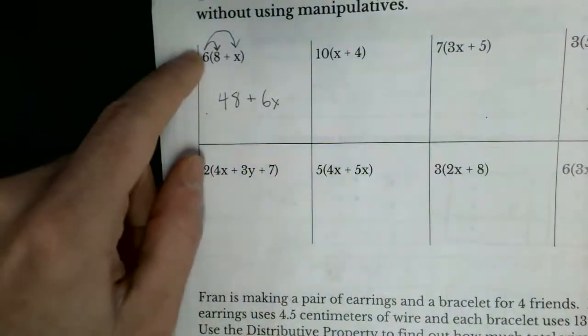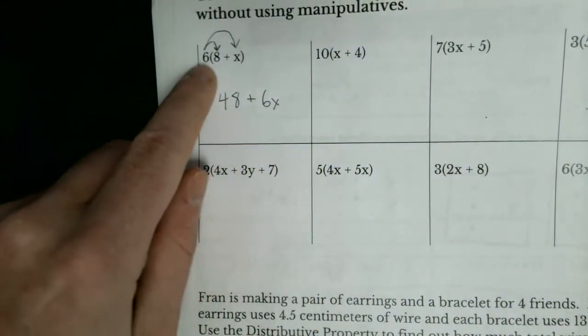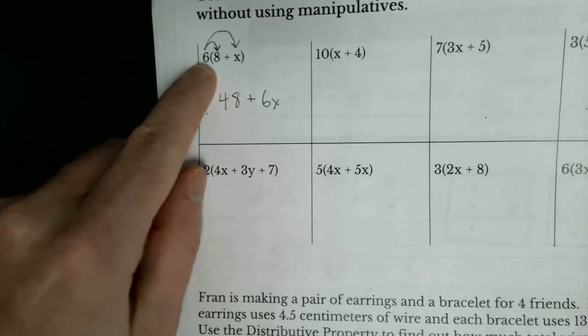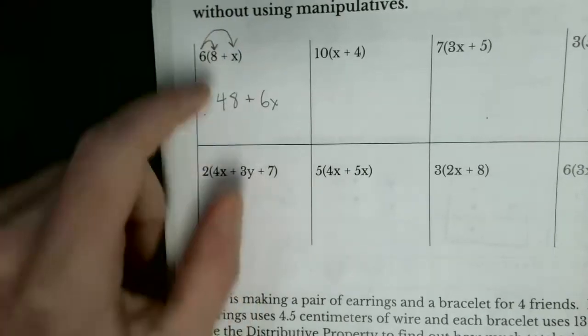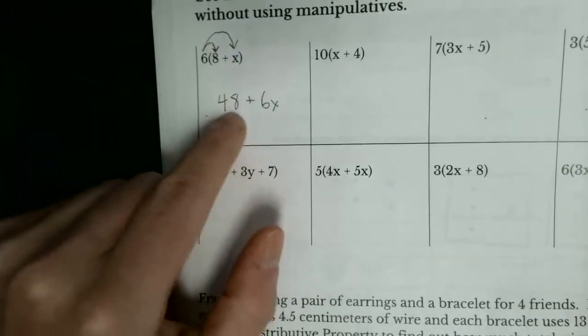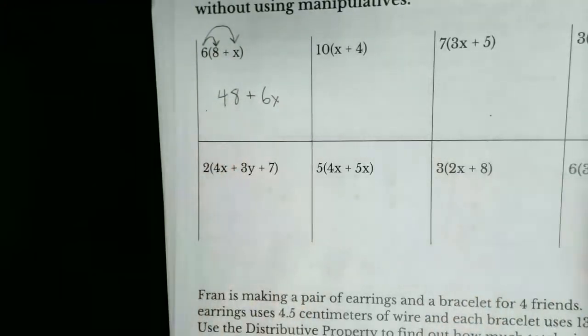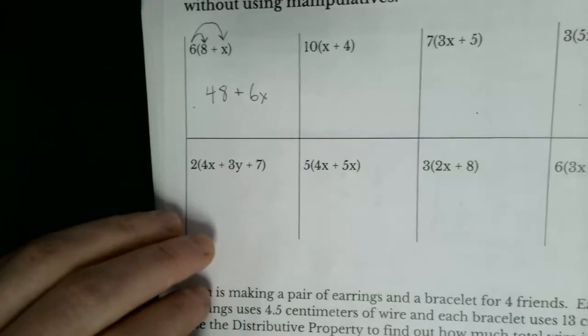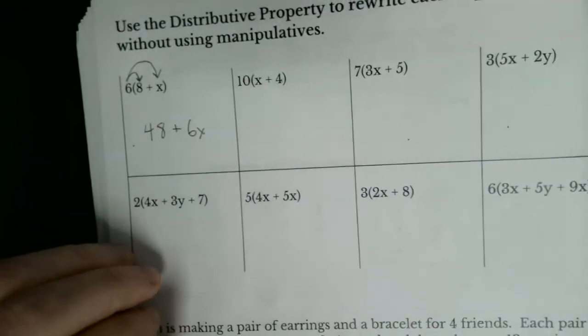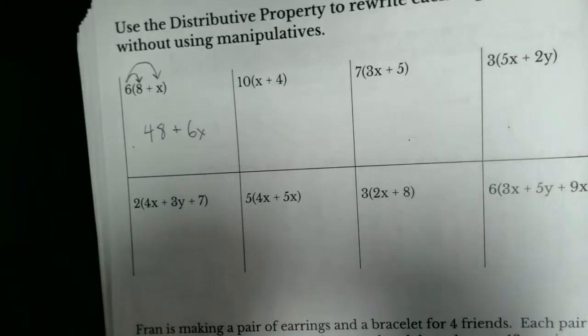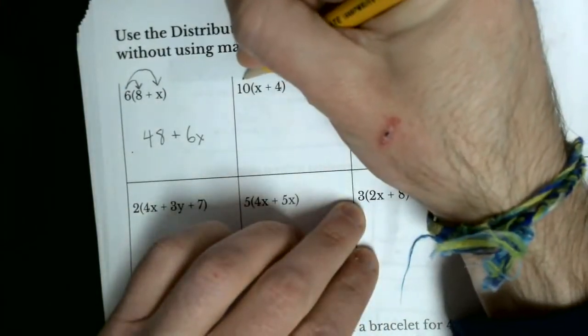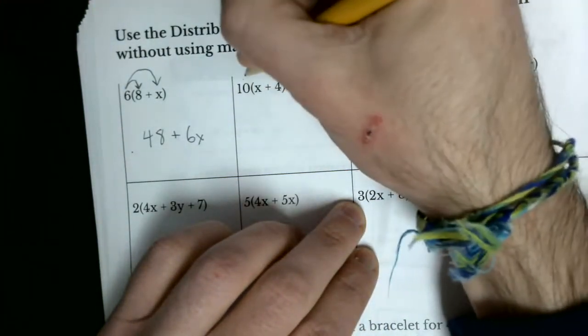So when you use the distributive property, you're going to multiply the number outside the parentheses by all the numbers in the parentheses. 6 times 8 means 48. 6 times x is 6x. So the expression would be 48 plus 6x without the parentheses. That's the shortcut. So the key thing here is that you have to make sure that you multiply both terms by the number on the outside of the parentheses.